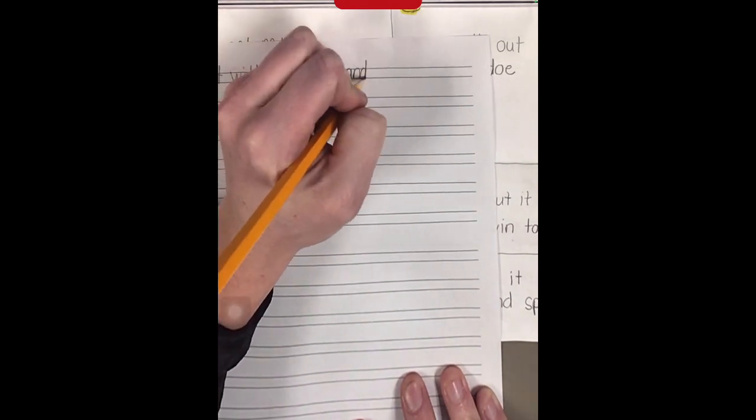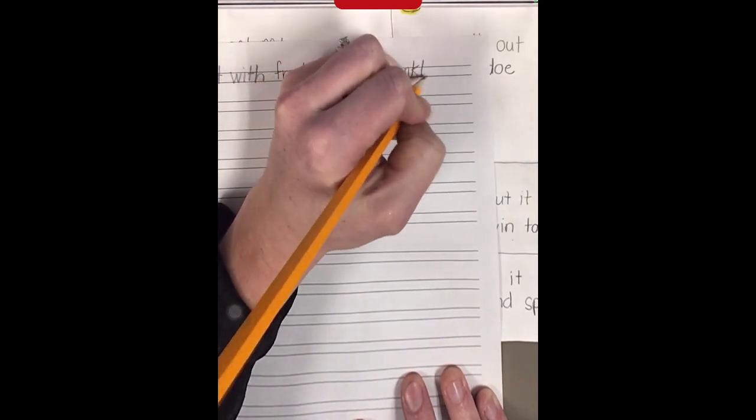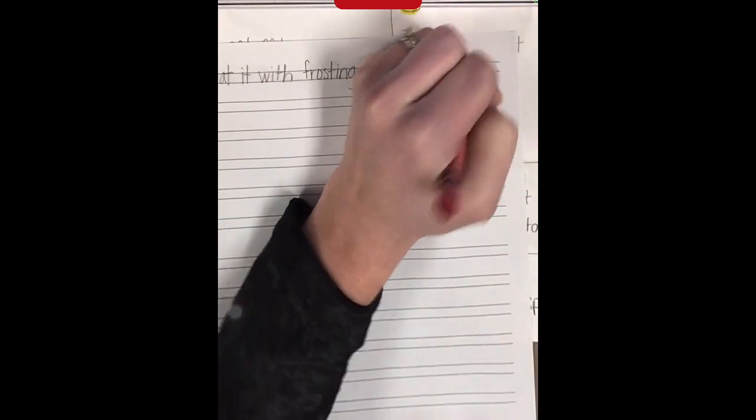Finally, decorate it with frosting and sprinkles. Do you remember how to tell the reader to stop? Yes. I need a period.